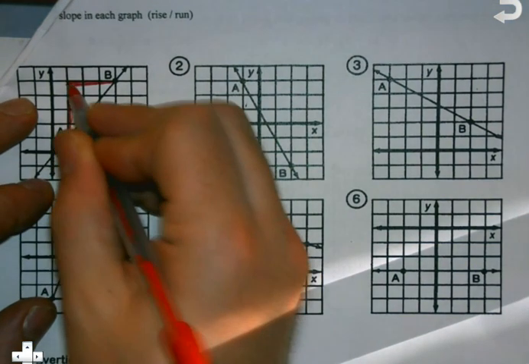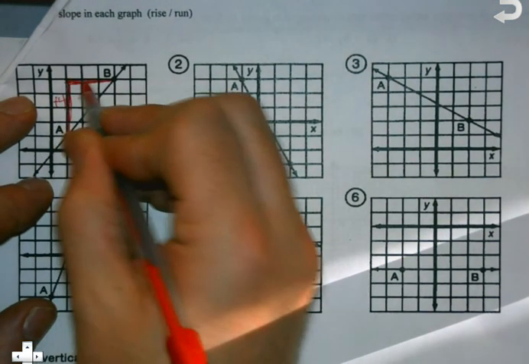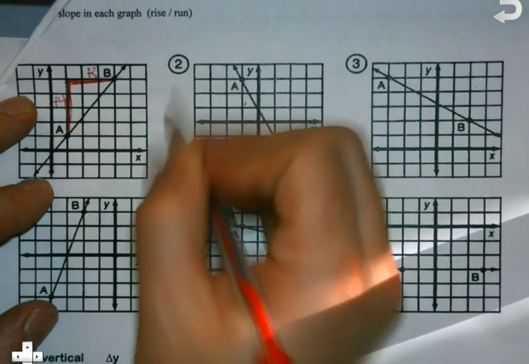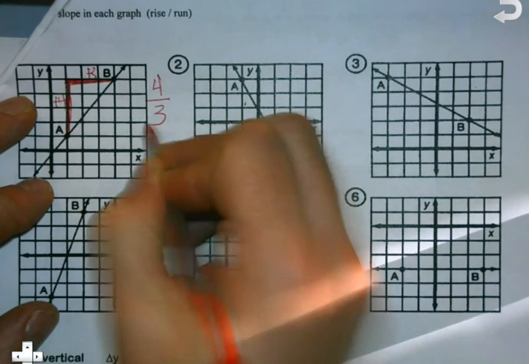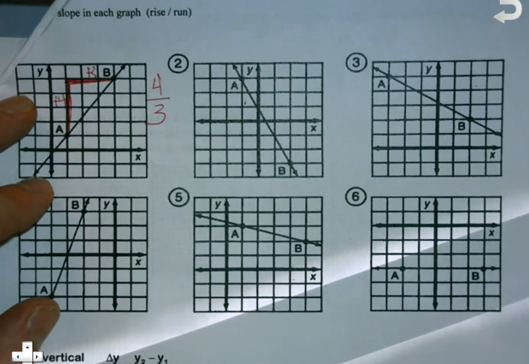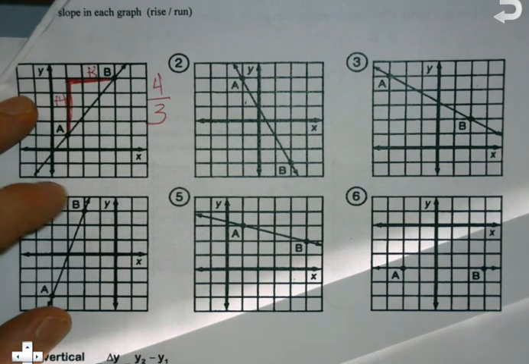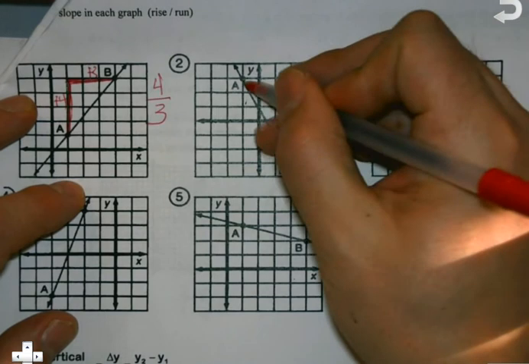1, 2, 3, 4 up. 1, 2, 3 over. Rise, over, run. Done.